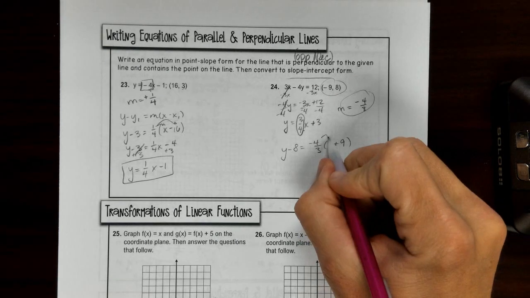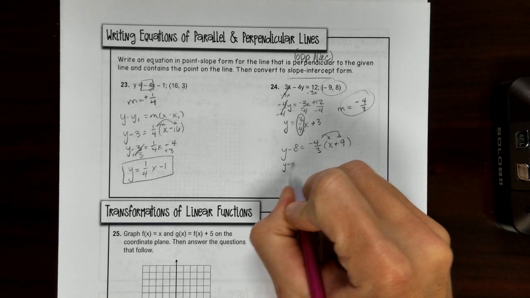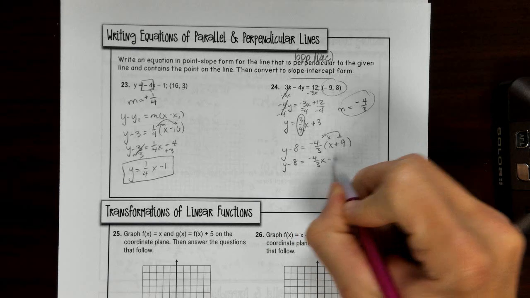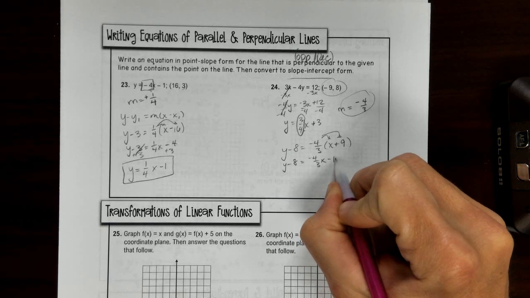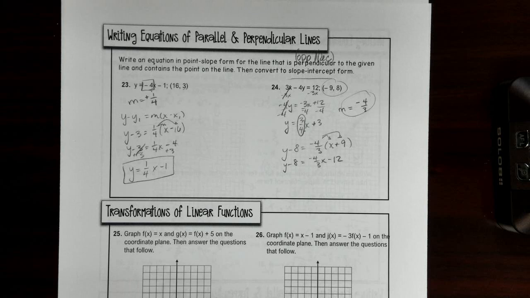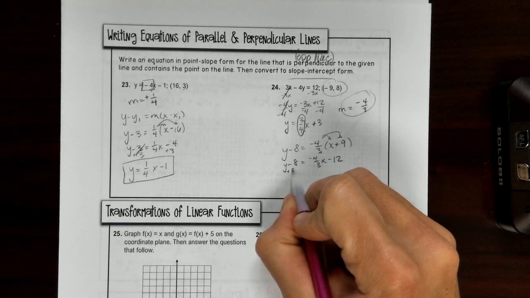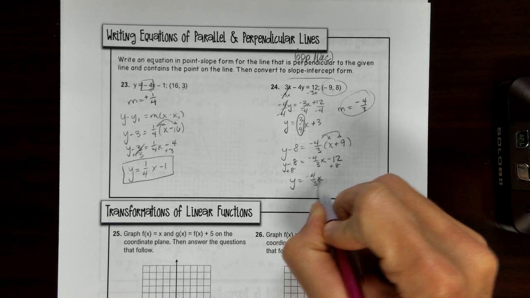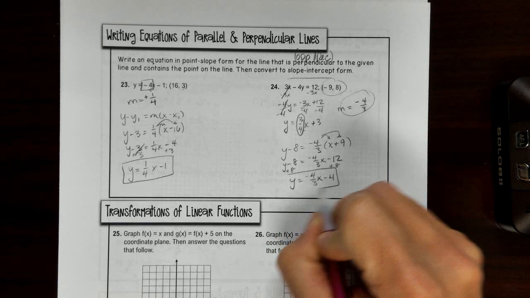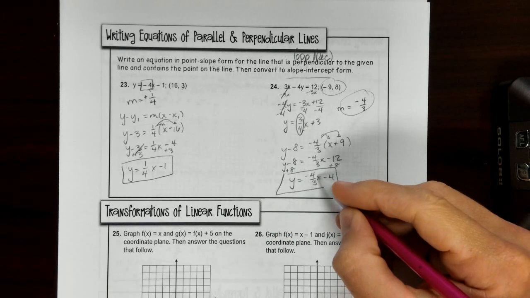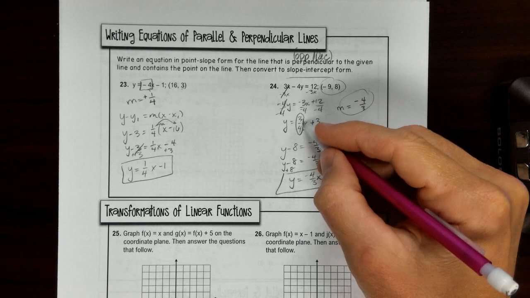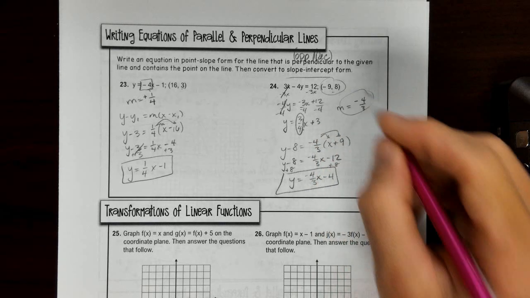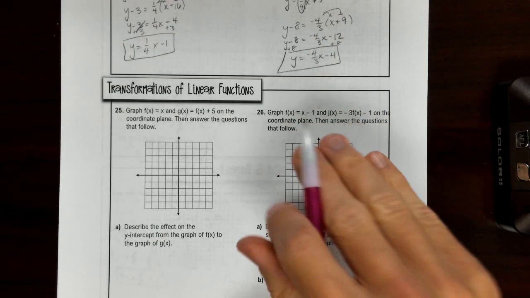All right, next step, distribute your slope. So I've got y minus 8 is equal to -4/3 x minus 12. Last step, solve for y. Y equals -4/3 x minus 5. So that's a line that's perpendicular, looking at my slopes, perpendicular to that line, but goes through that point right there. Last thing we talked about, transformations.